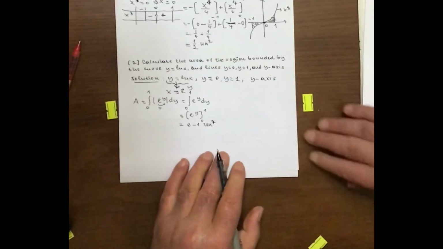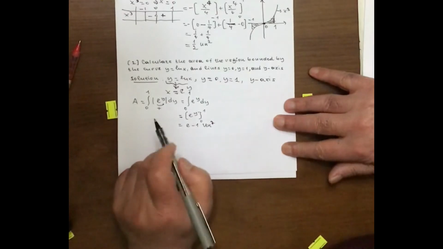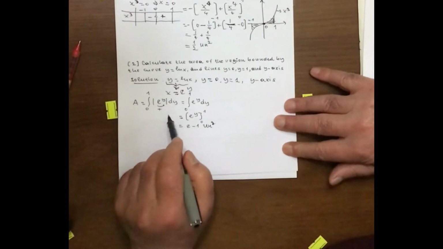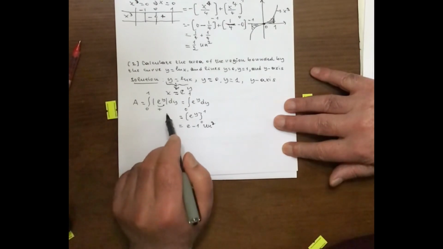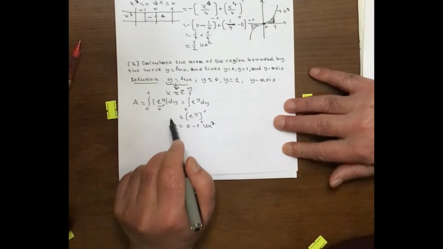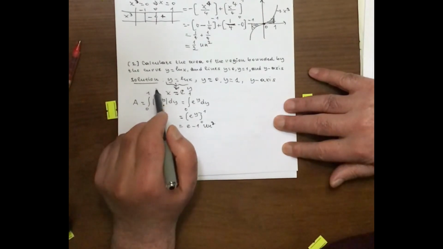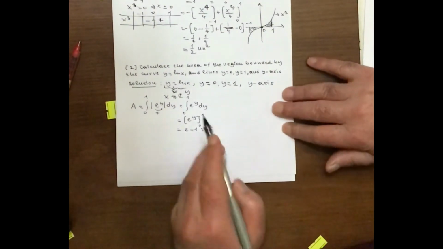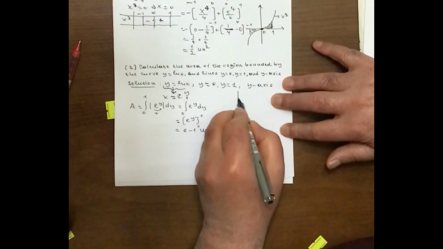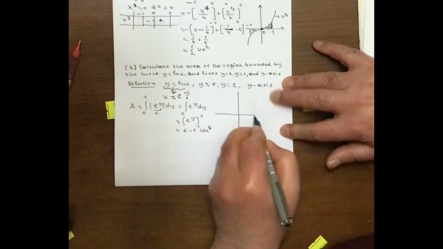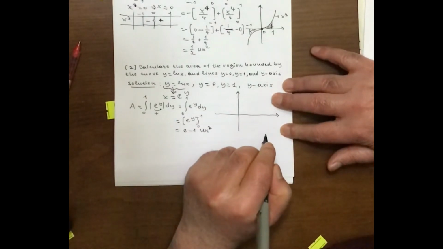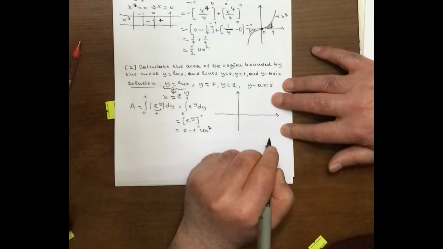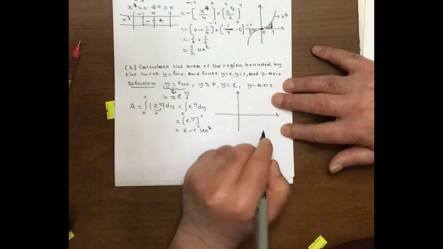Now, again, as you can see, we can calculate the area without drawing the graph of the curve, and now we can draw the given curve like this, because one wants to see where the area is.